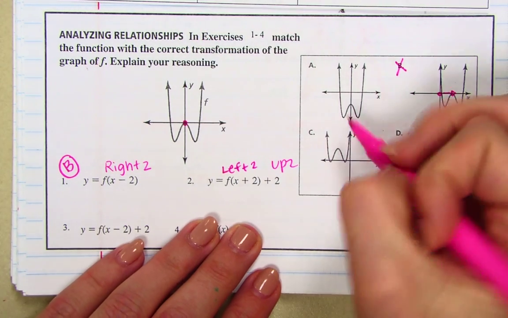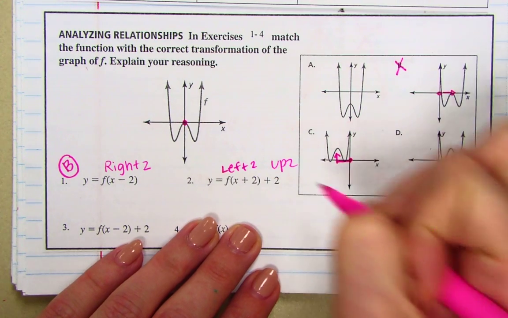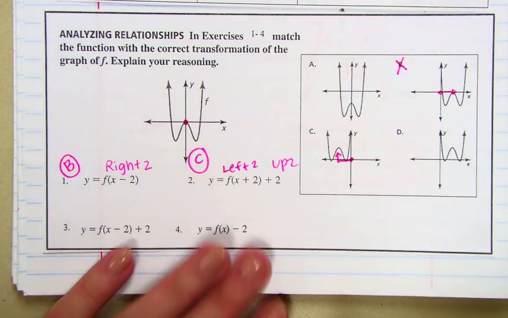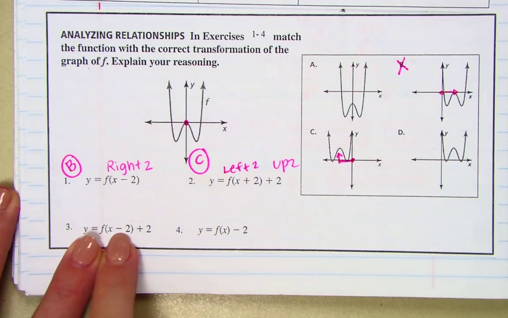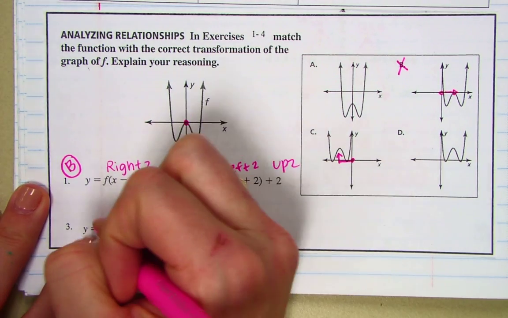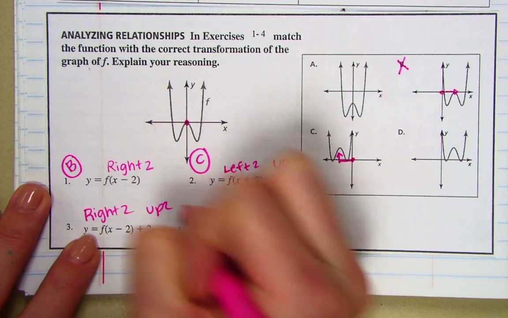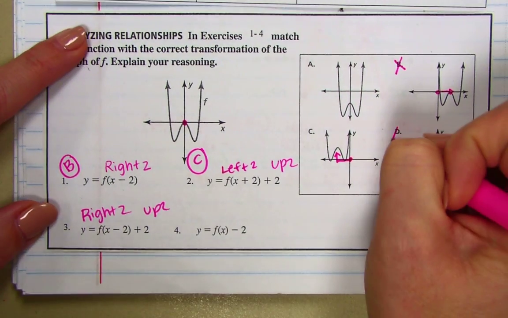C, right? Because the center started here, and then it went here, and then it moved up to there. Left 2, up 2. So that one's C. Then we already know this should be right 2, but it's also got a plus 2. So right 2 what? Right 2, up 2, which would be D. Good.